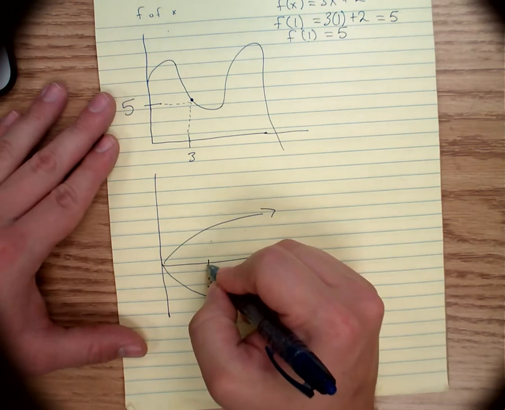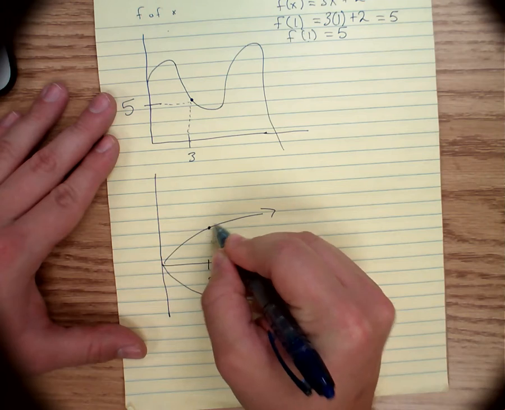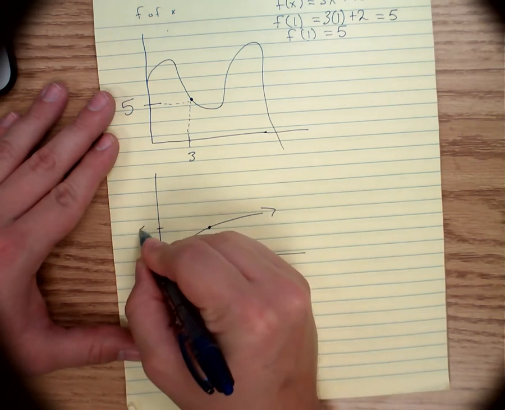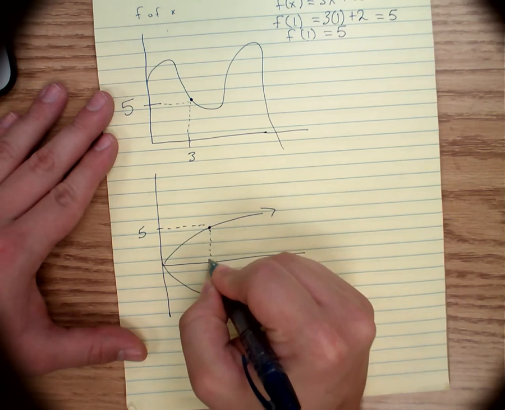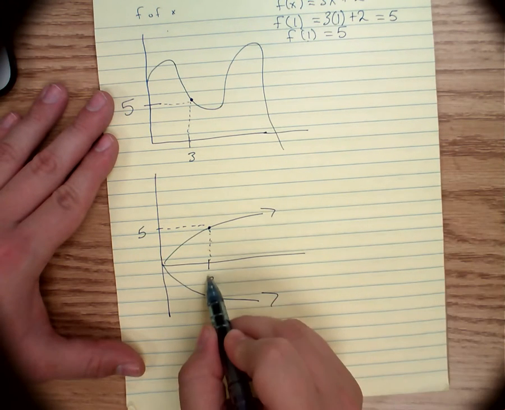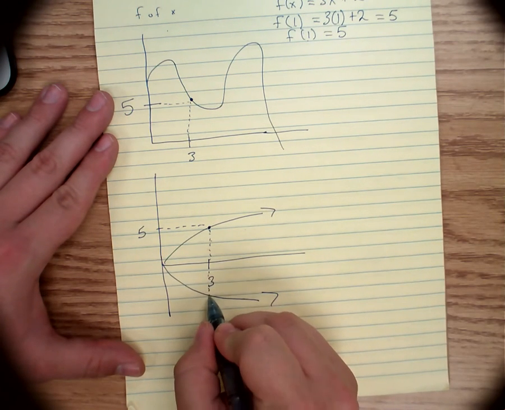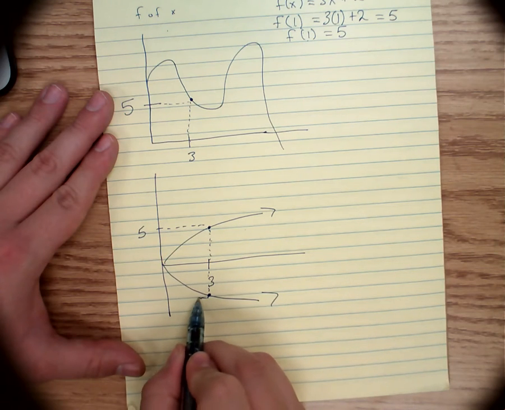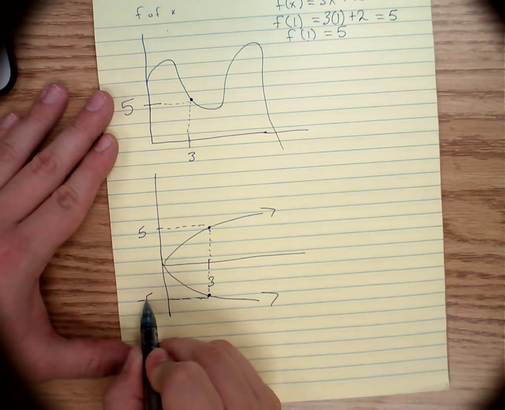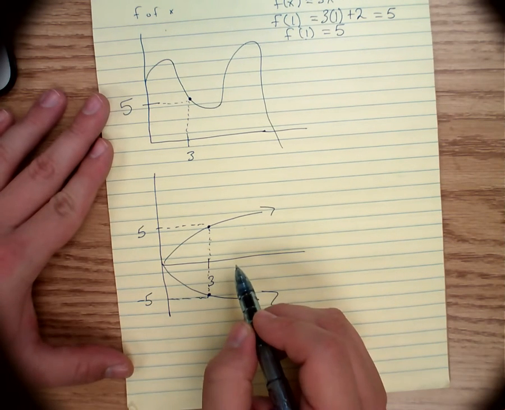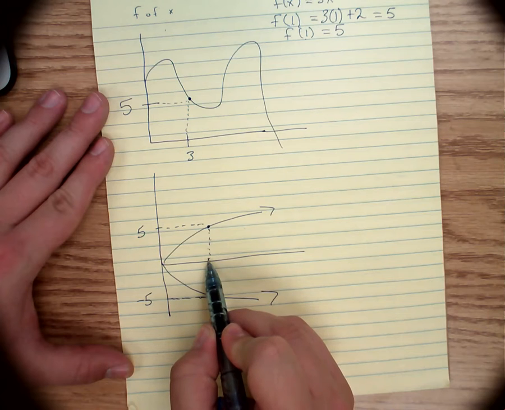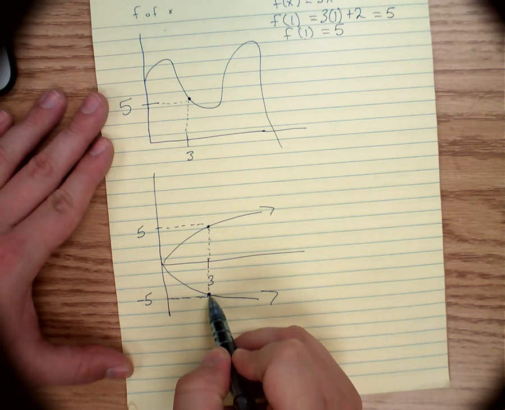If I go up, I have a y value here, and let's pretend that's 5. Well, here's the problem. I have another y value that goes with that x value, see? Let's pretend that's negative 5. So in other words, this can't be a function because this x value has 2 potential outputs.